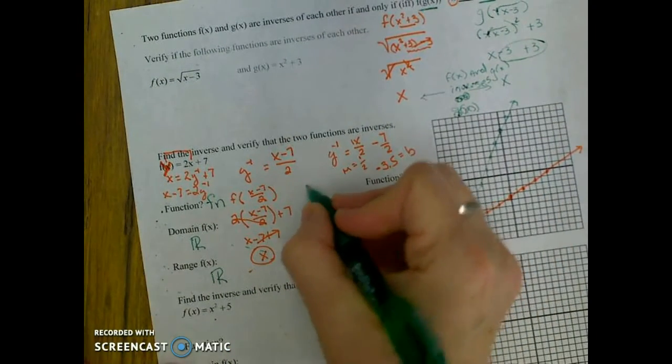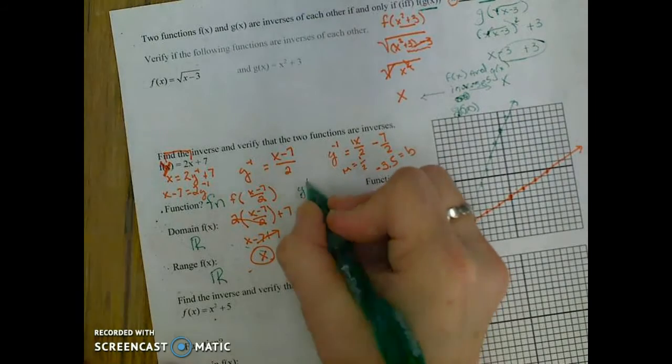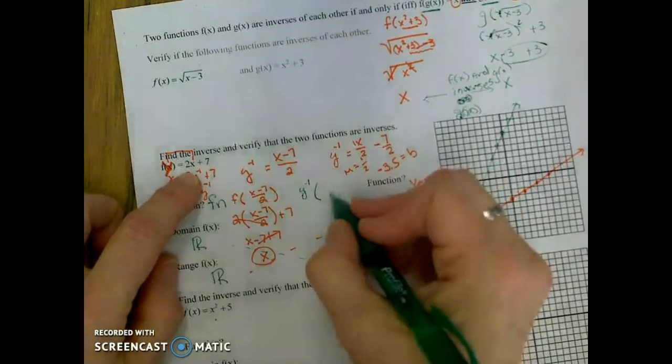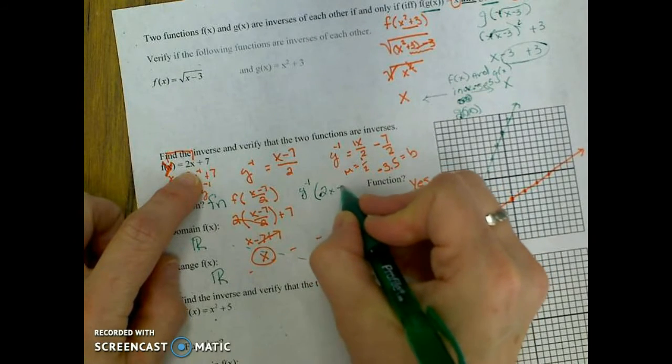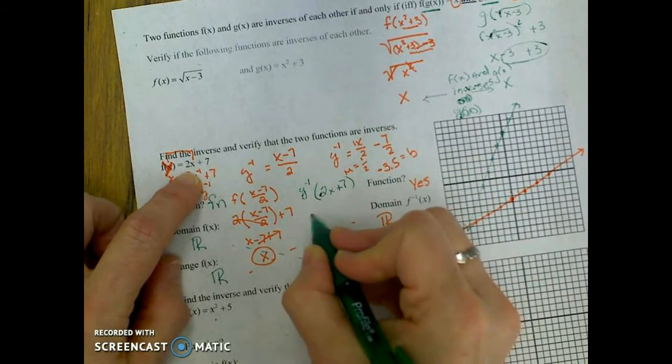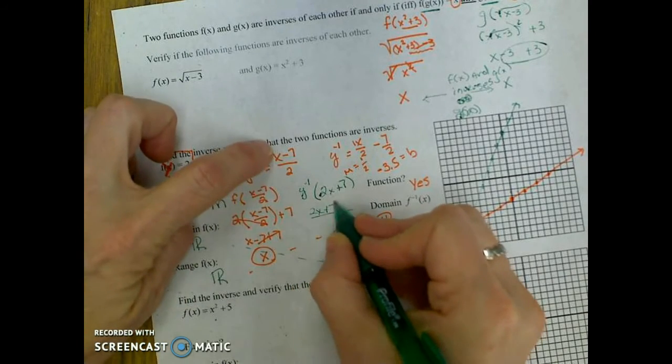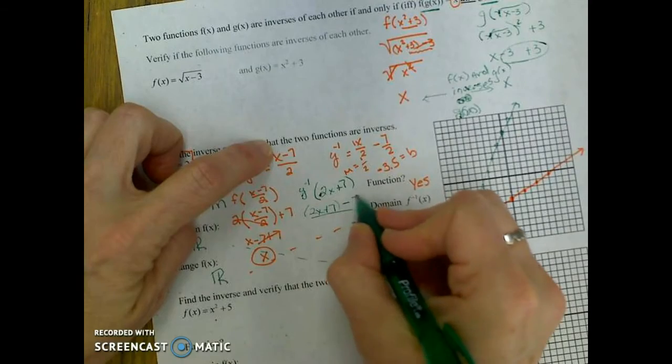Then I have to do the other route. I have to do y inverse. So on the top, in place of the x, I'm putting all of the f, 2x plus 7. So I'll get 2x plus 7, that's the x, minus 7, all over 2.